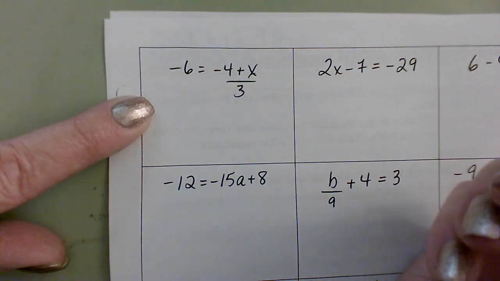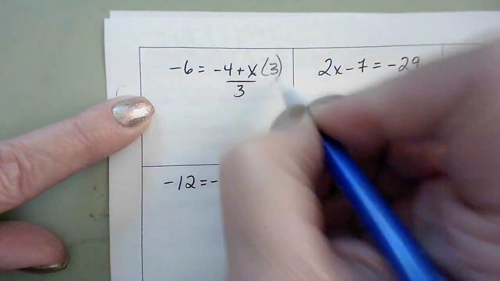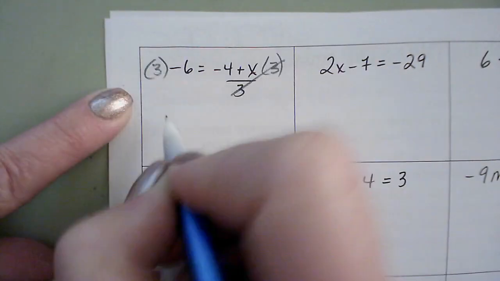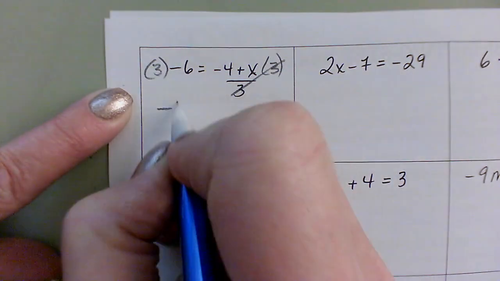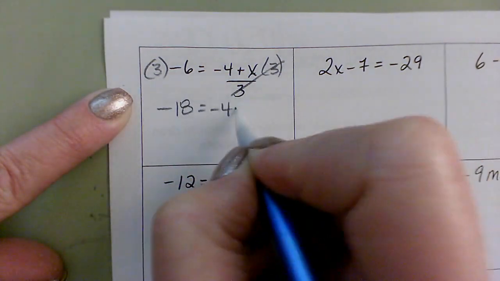So I'm going to deal with getting rid of that dividing by 3 first by multiplying both sides by 3. And that's going to give me a negative 18 equaling a negative 4 plus x.